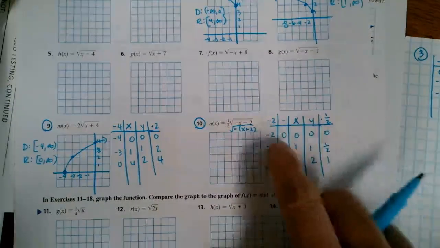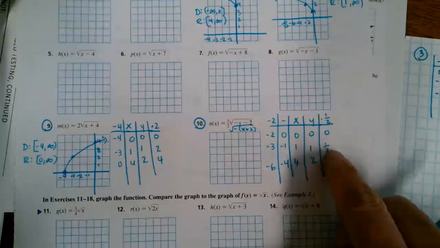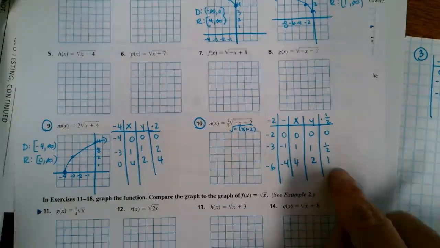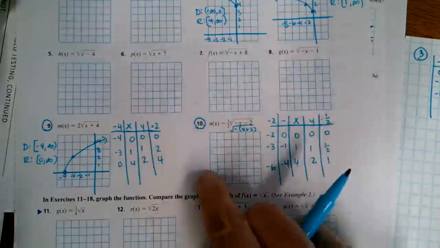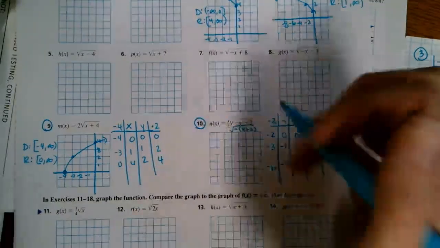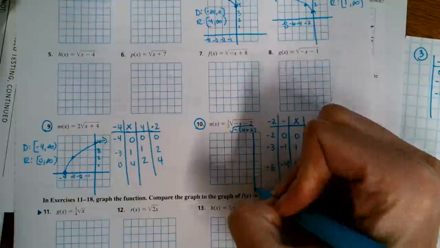Okay, so these are the points I plot. Negative 2, 0, negative 3, 1/2, and negative 6, 1. So, let me see, 1, 2, 3, 4, 5, 6. So I'm going to put my axis here.